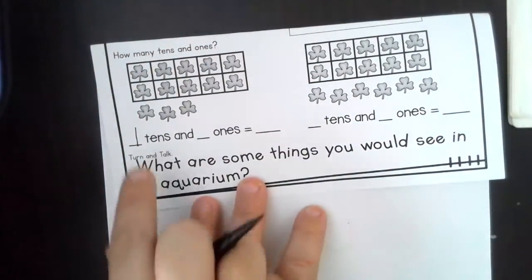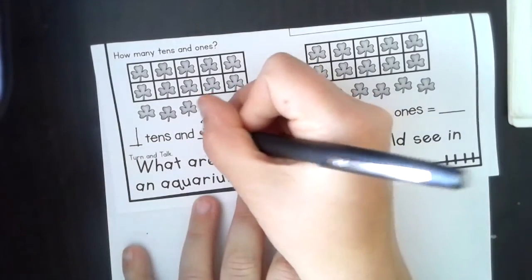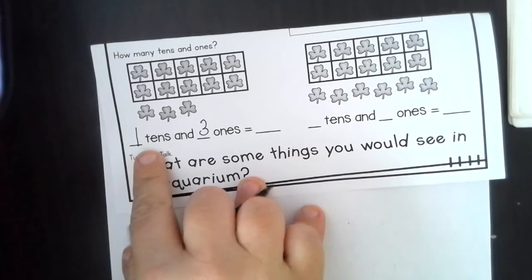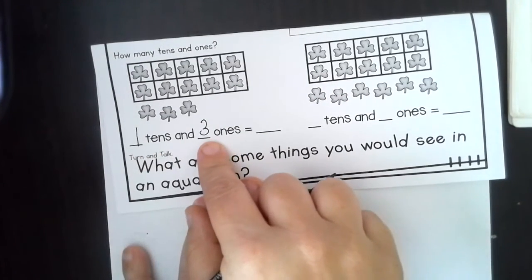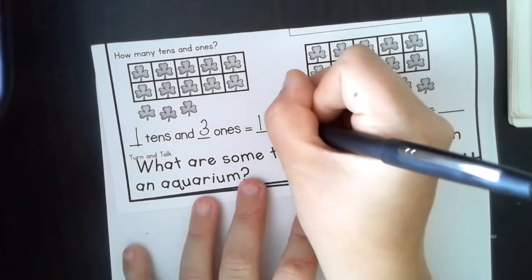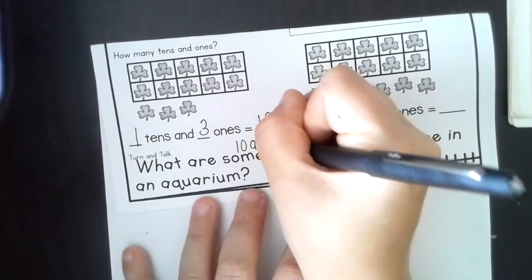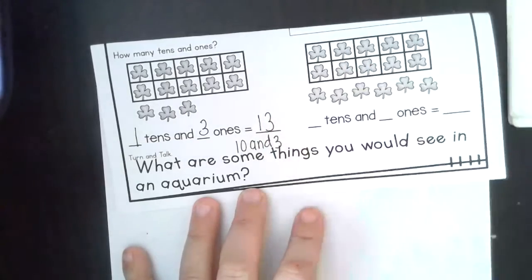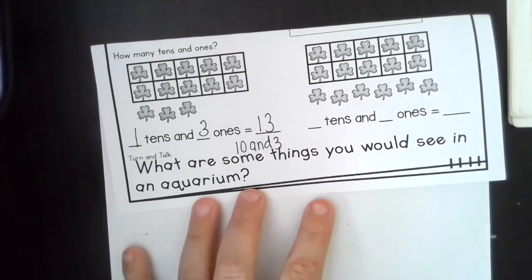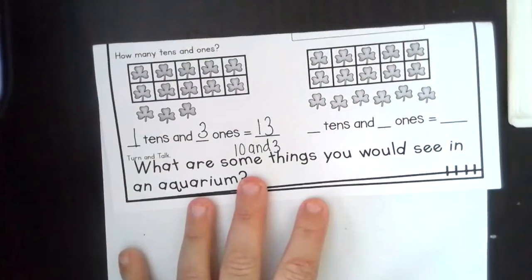And how many extra ones? 1, 2, 3. When I have one full 10 and 3 extra ones, what number does that make? 13. And we know the funny number for 13 would be 10 and 3. Let's look at this one. Go ahead and try that one on your own.